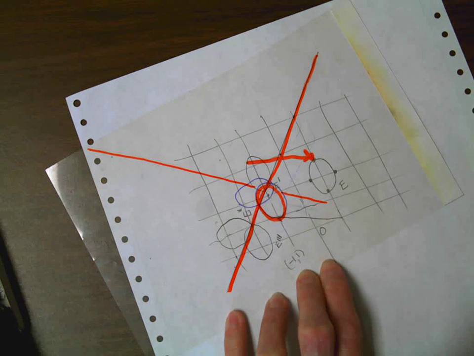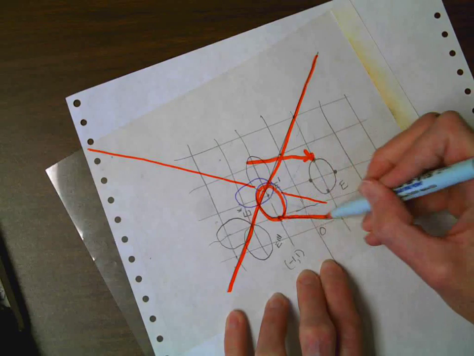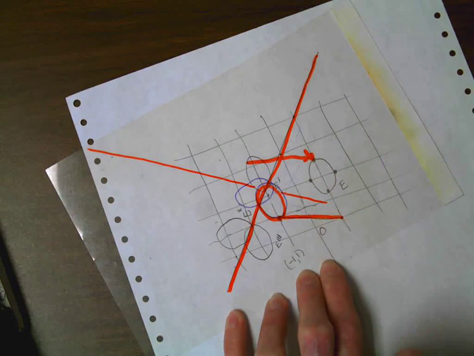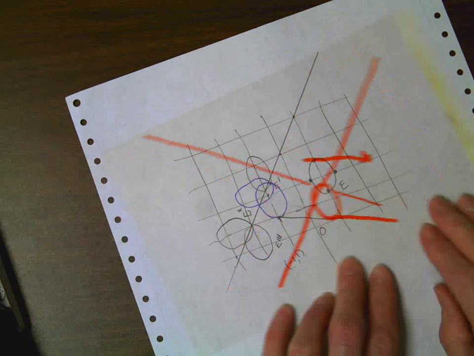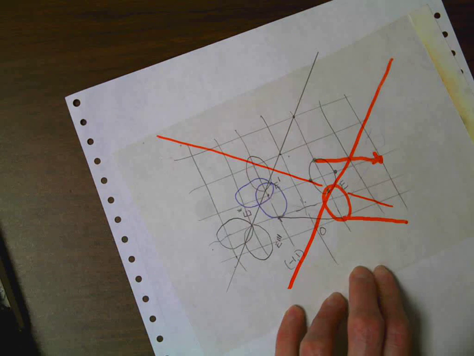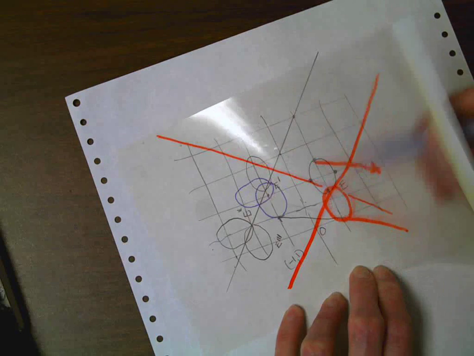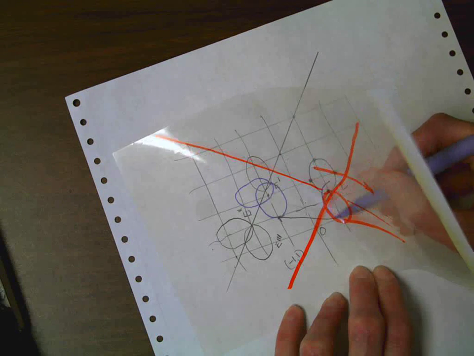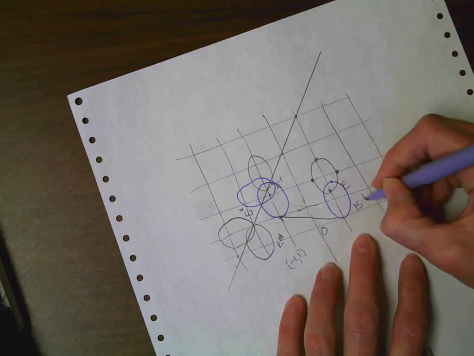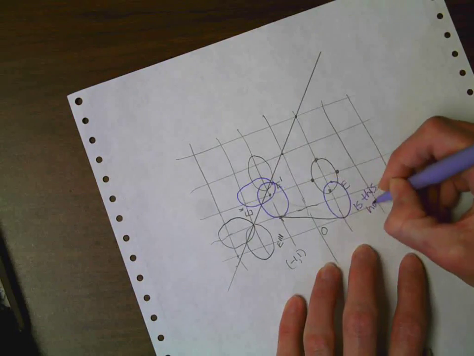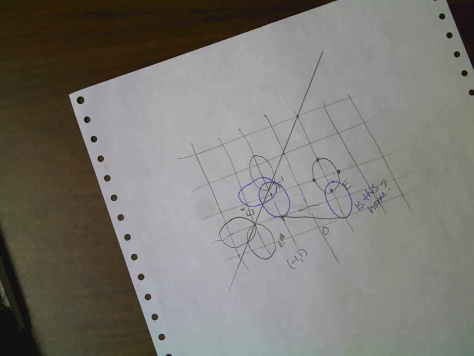So there's that, and now I have to go where I was along my vector back to home. So there's my vector, and I'm going to try to go along it. And so this is where my new oval E is supposed to be back home. And the question is, is this home? And as you can see, it is not home, is it?